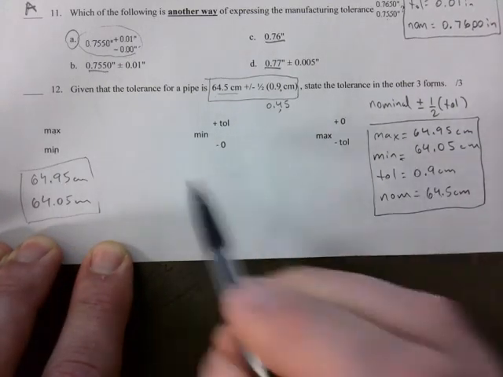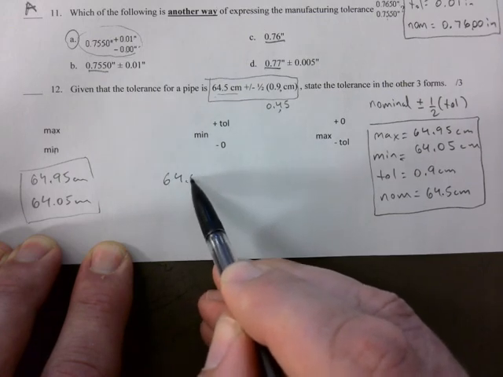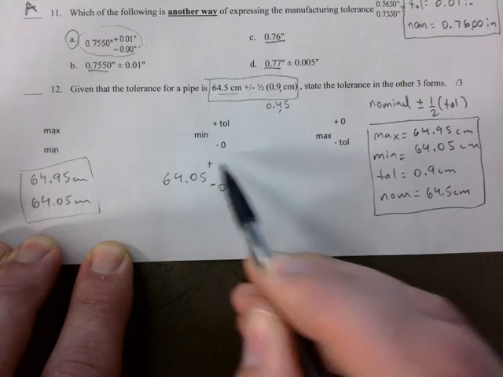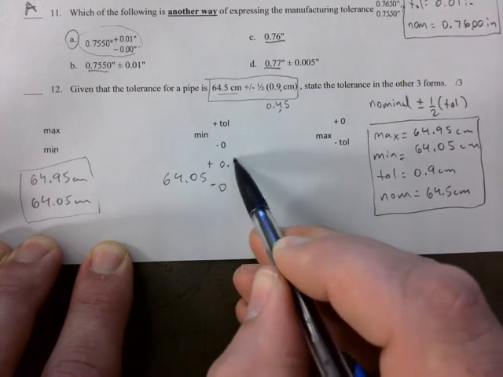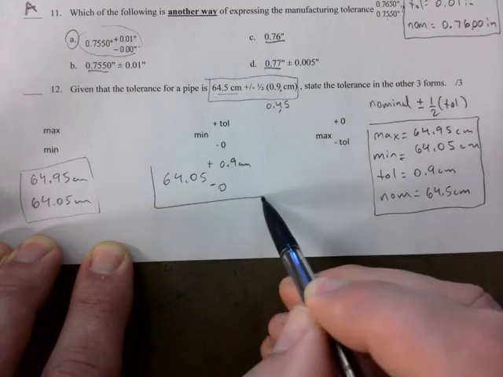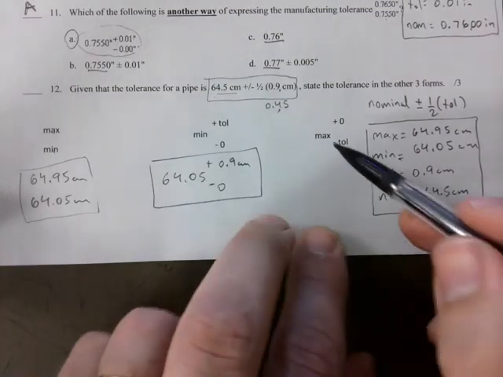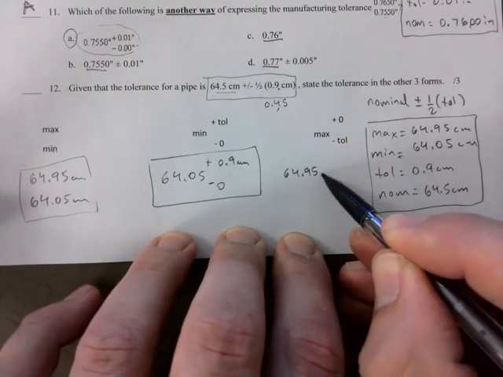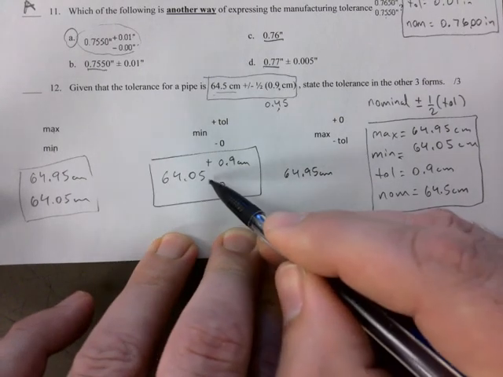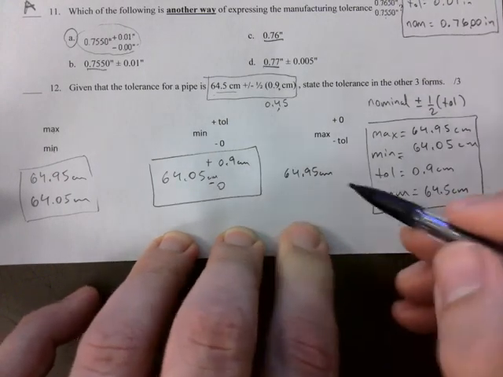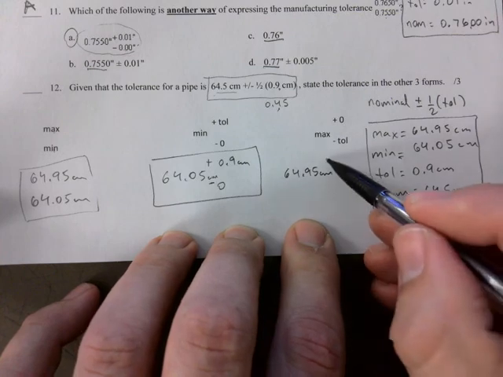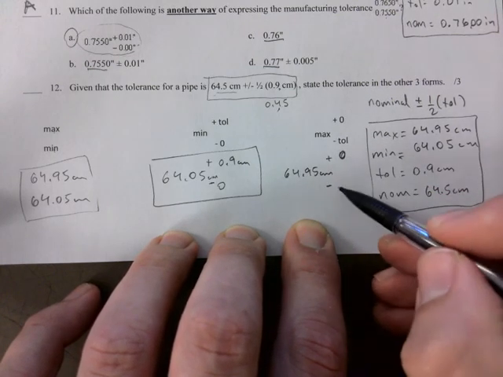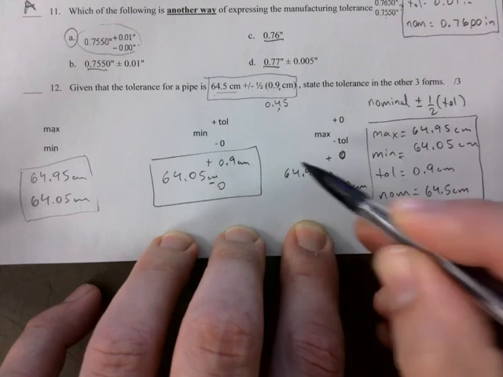The next one calls for min in front, minus 0 plus whatever the tolerance is, 0.9 centimeters. So this is the next one. The next one calls for the max first. We should always add units. You will never lose marks if you add units. Plus 0 minus the tolerance, which is 0.9 centimeters.